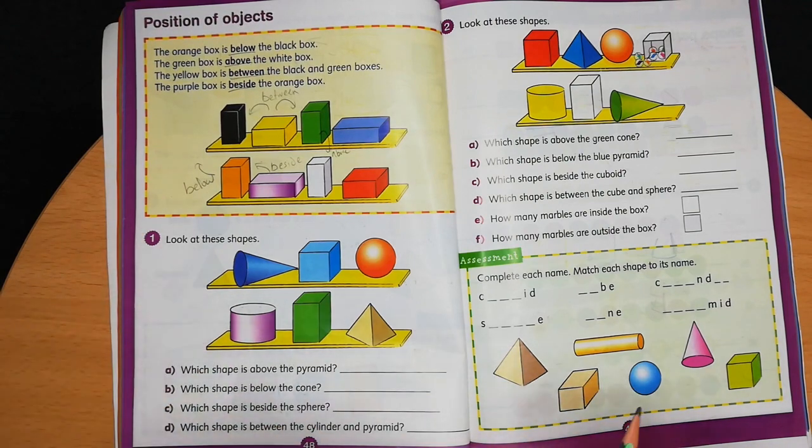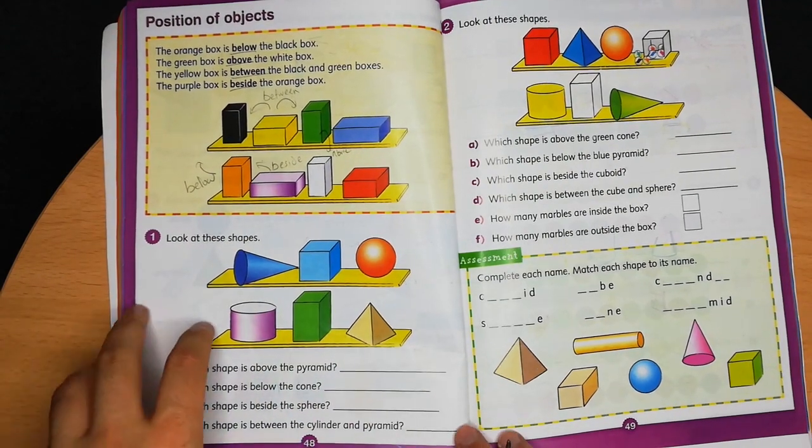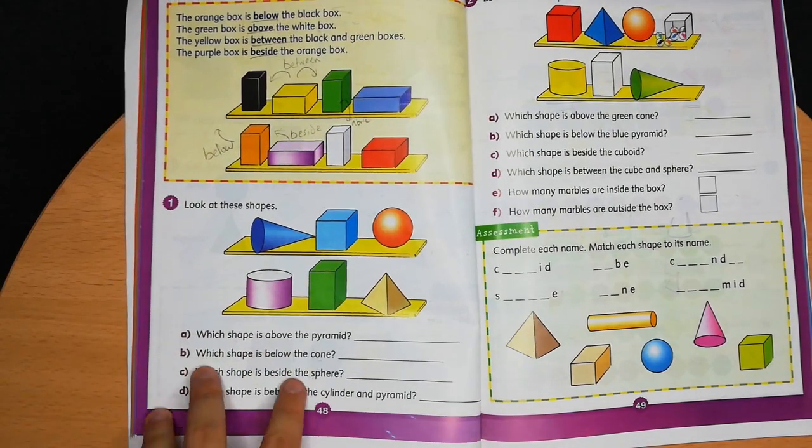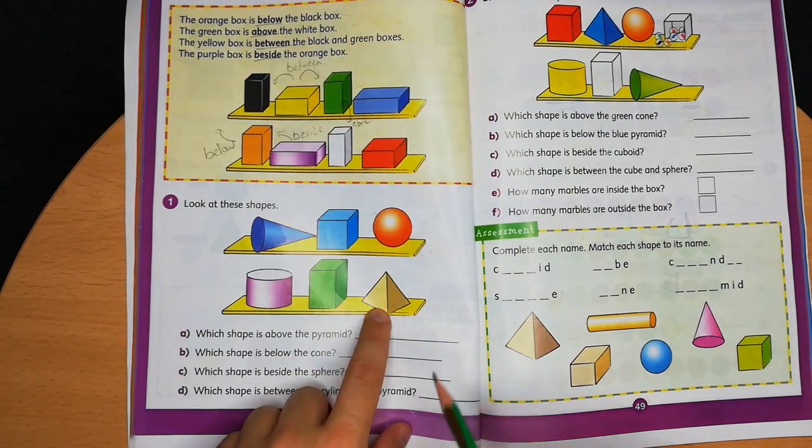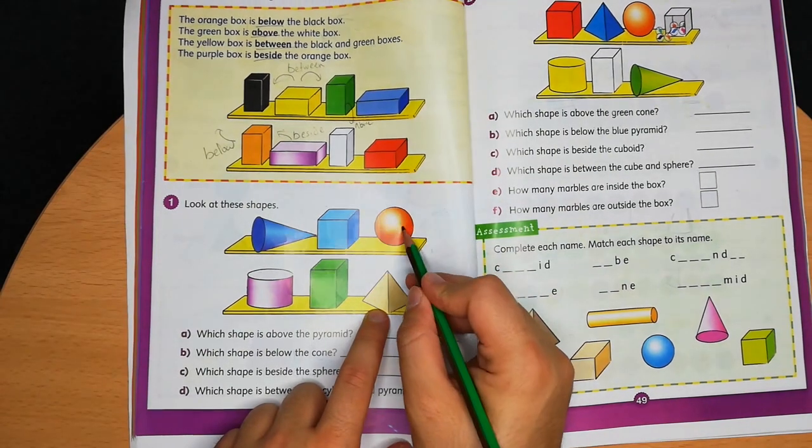Okay, look at these shapes over here. Which shape is above the pyramid? So where is the pyramid? Here. Which shape is above it? The sphere.